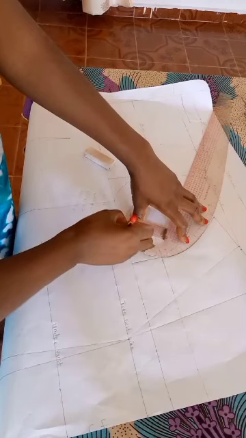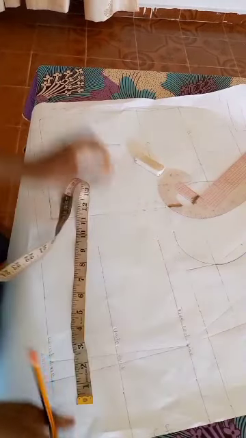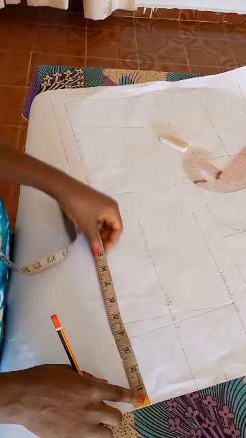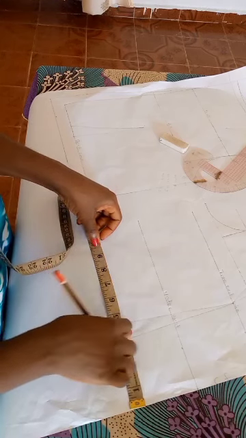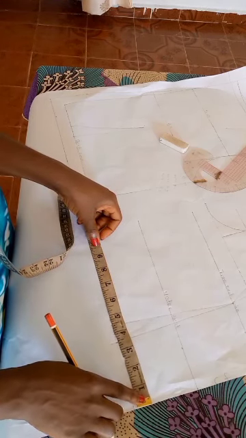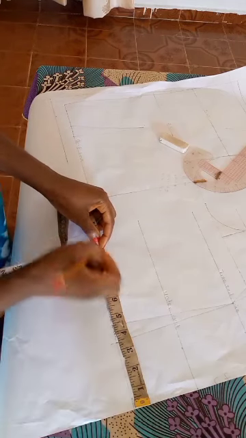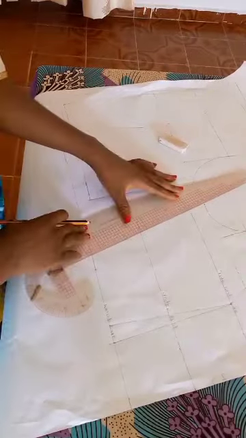Now bring it down to my measurement, this place now, to meet the waist measurement. So the waist measurement now, it was 8.25. So plus half inch of 1 inch of that plus 1 inch of that, everything will be 9.25. So here is our 9.25. I'll now connect it like so.